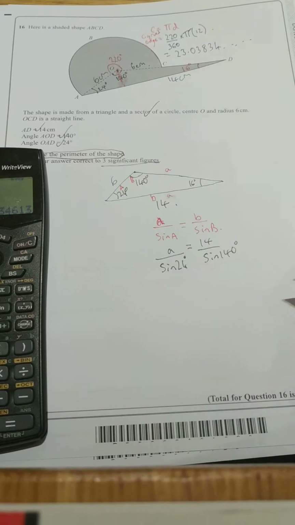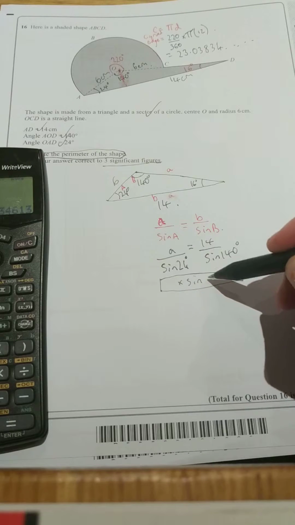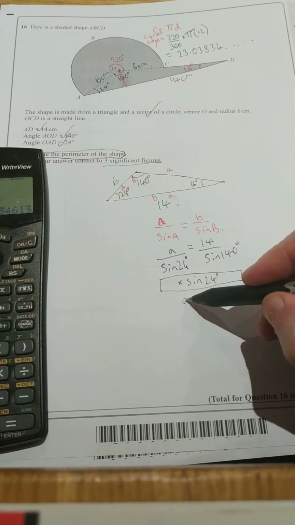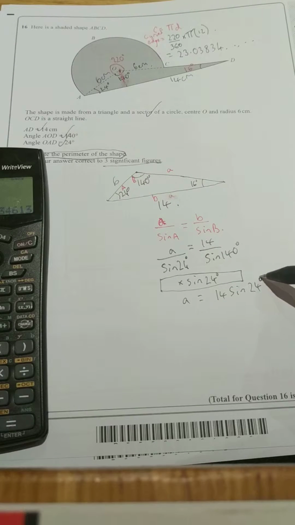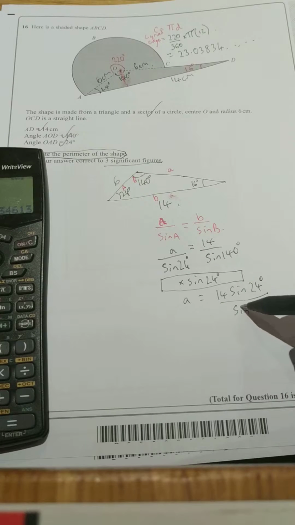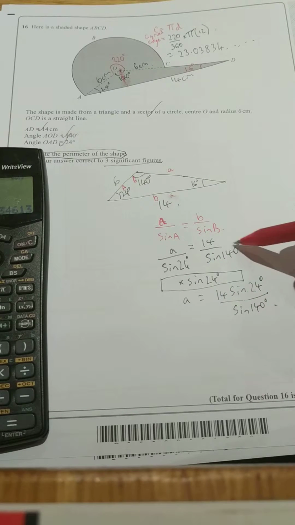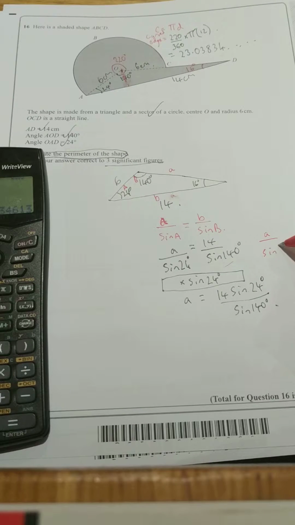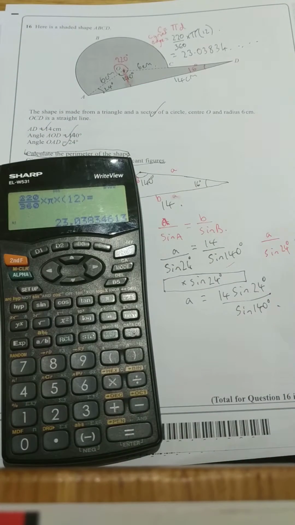So one step away from being able to put this in my calculator. If I just times by sine of 24 degrees, that'll give me a is equal to 14 sine of 24 degrees over sine of 140 degrees. The other way you could do that, if you're not very happy with this multiplying and it turning up on the top, is you could evaluate this. So the second method would be to say a over sine of 24 degrees, and then you could find out what the other side is.